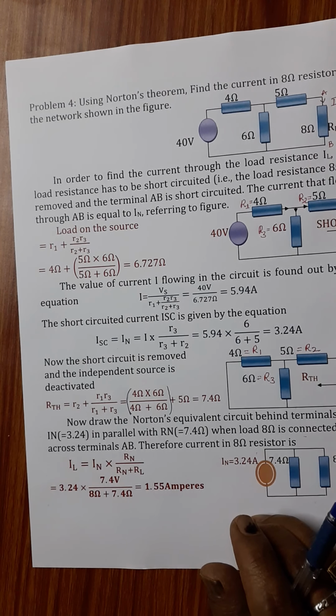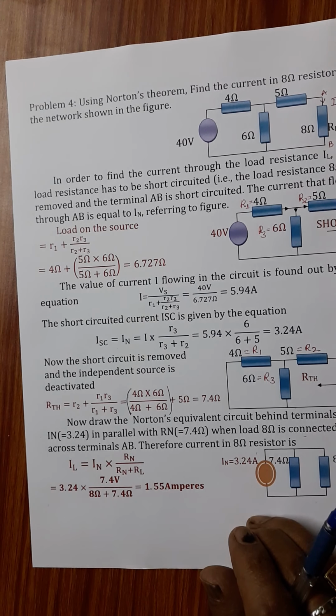Not applicable to circuits consisting of non-linear elements like diodes, transistors, etc. Not applicable to circuits consisting of a load in series or parallel with controlled or dependent sources, and not applicable to circuits consisting of magnetic coupling between the load and any other circuit elements. So these are some applications and limitations of Thevenin's and Norton's theorem.